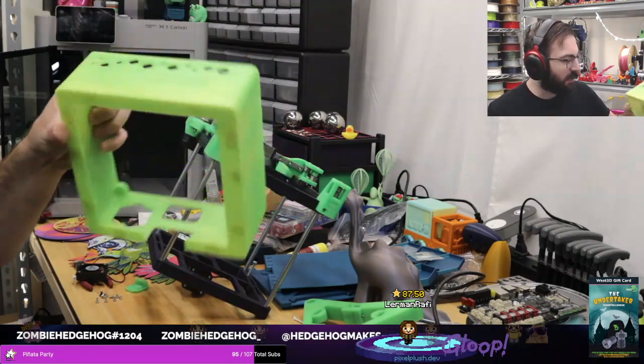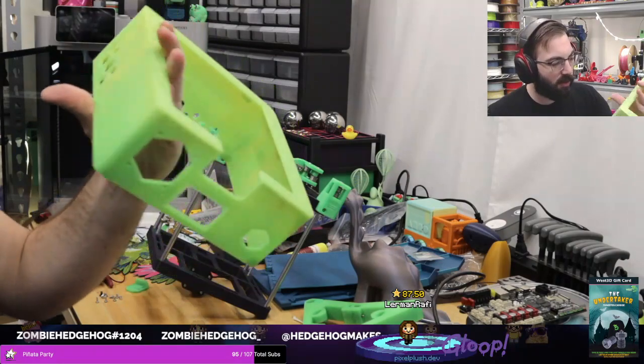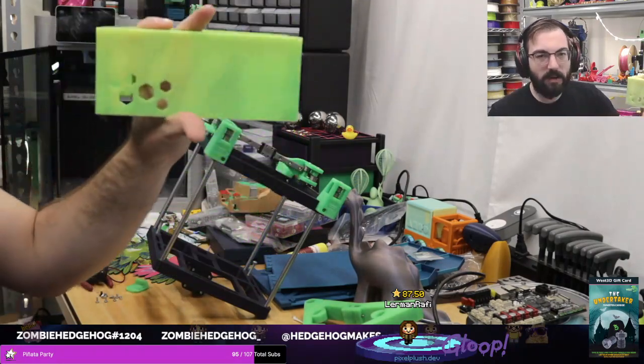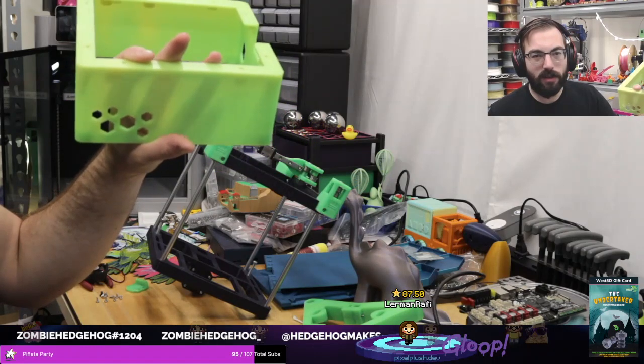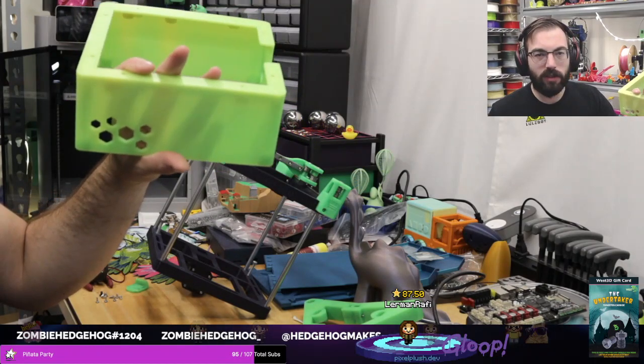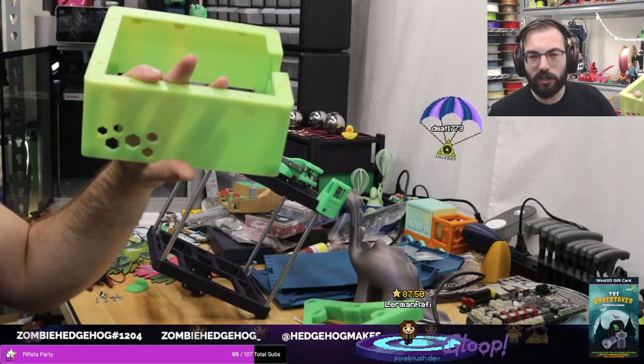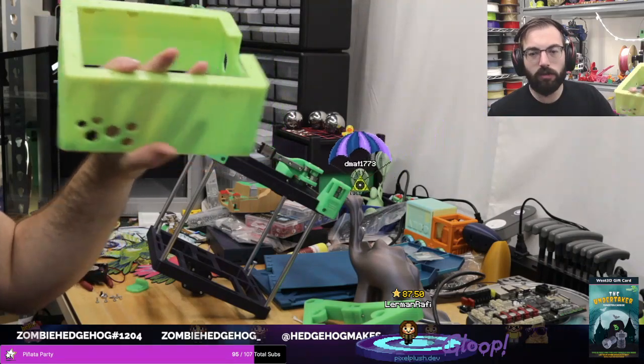What, that looks pretty good. And this was printed on the 2.4. Some very minor printing artifacts, but honestly, oh, it's like semi-transparent. Interesting. I guess it is because when it heats up, it just becomes clear. Pretty cool.